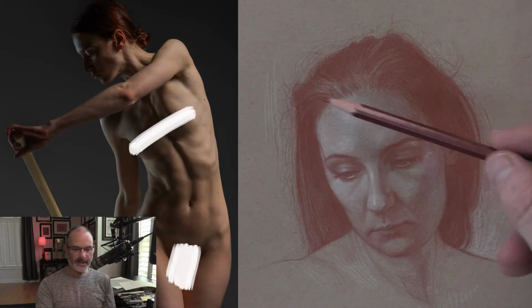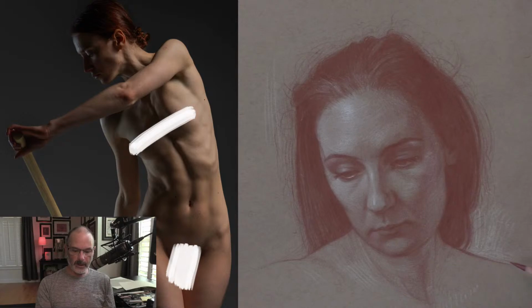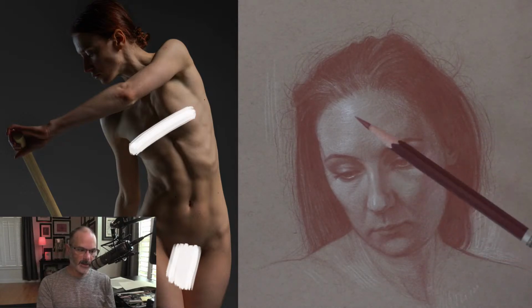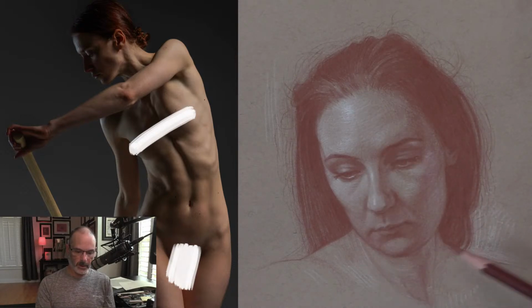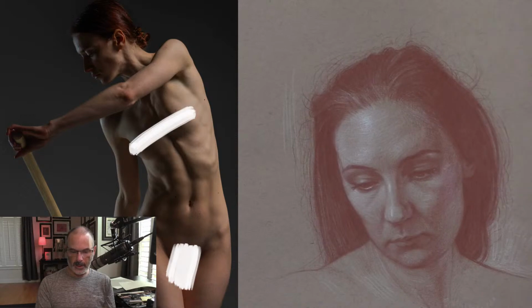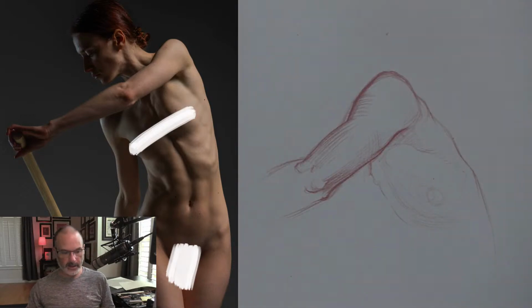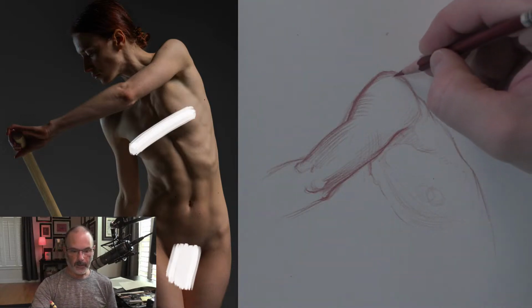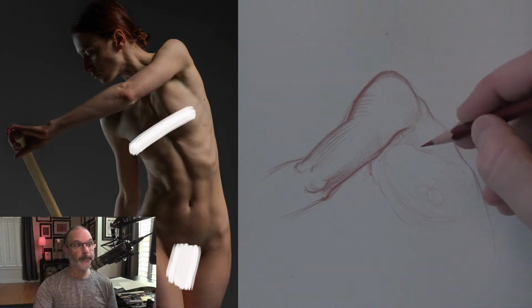But it's the same thing. I'm doing the identical same thing on toned paper. The only difference that I talked about in last week's live stream was that I only use the white charcoal in the light. I do not use the white charcoal in the shadow. So that is my quick tip for using toned paper.